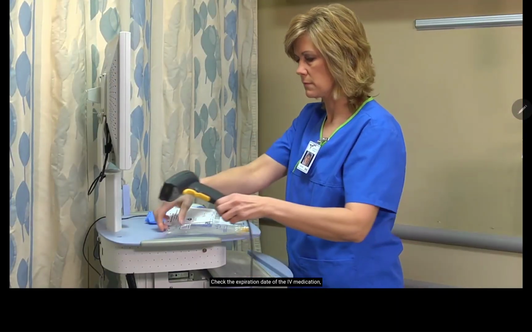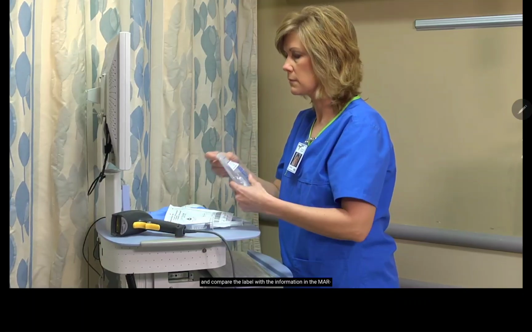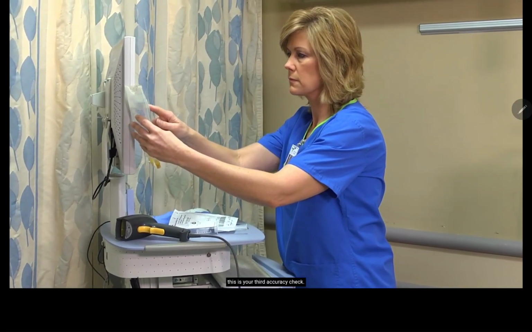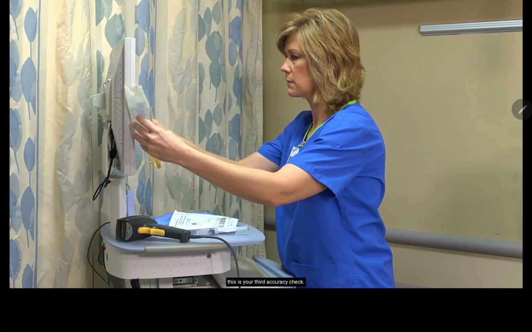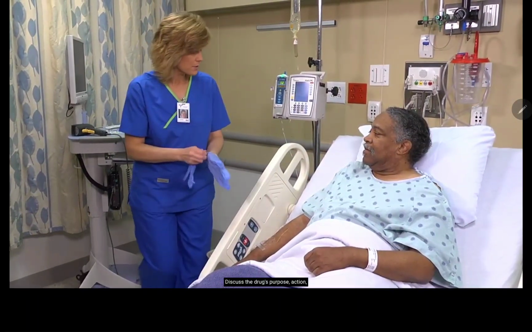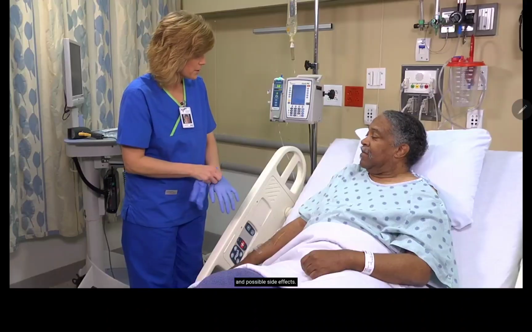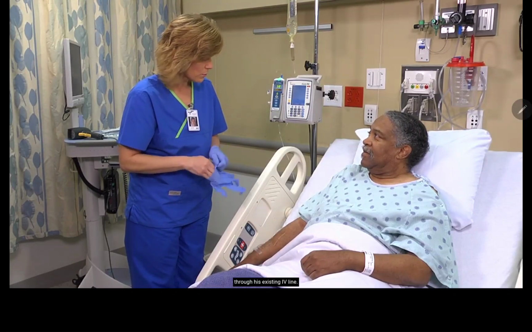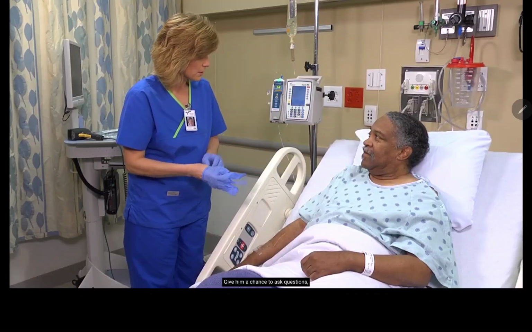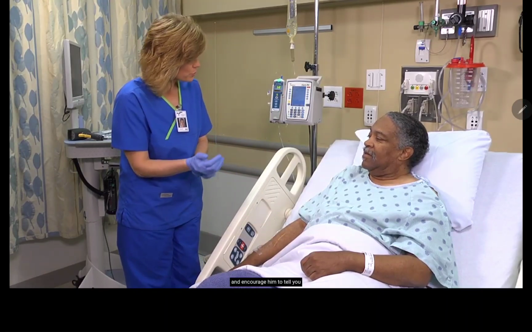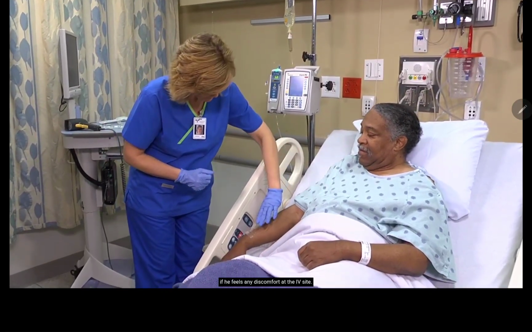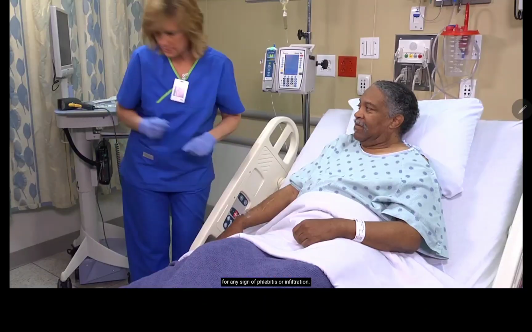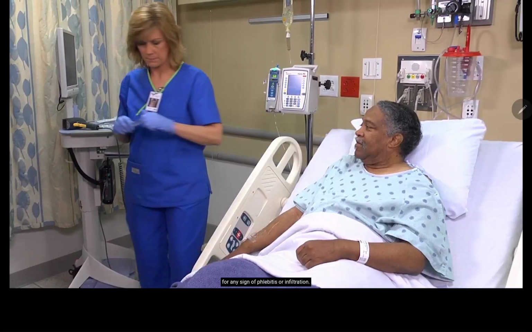Check the expiration date of the IV medication and compare the label with the information in the MAR. This is your 3rd accuracy check. Discuss the drug's purpose, action, and possible side effects. Explain that you'll be administering the medication through his existing IV line. Give him a chance to ask questions and encourage him to tell you if he feels any discomfort at the IV site. Apply clean gloves and assess the IV site for any sign of phlebitis or infiltration.